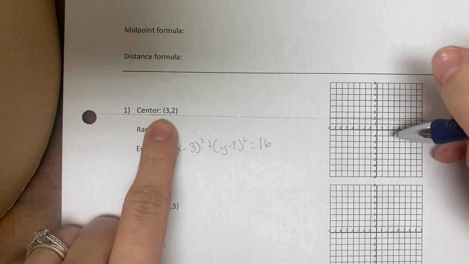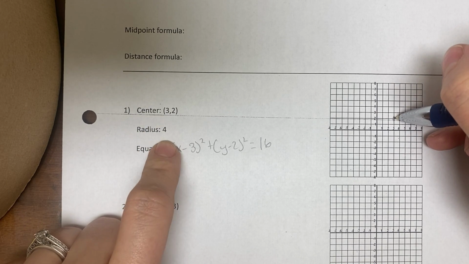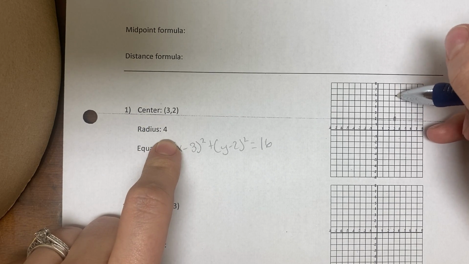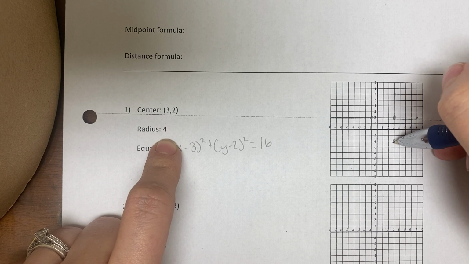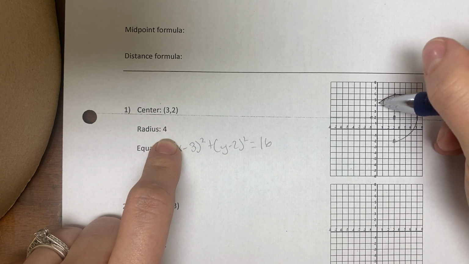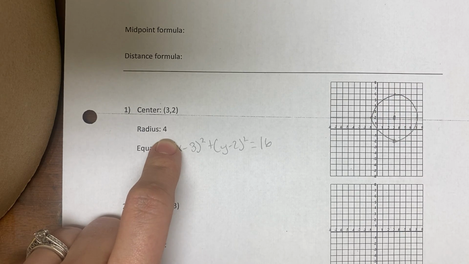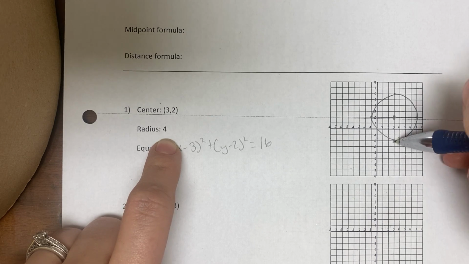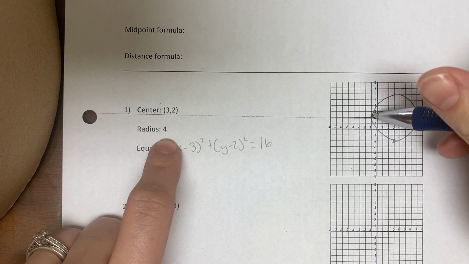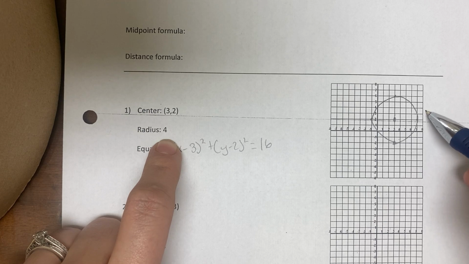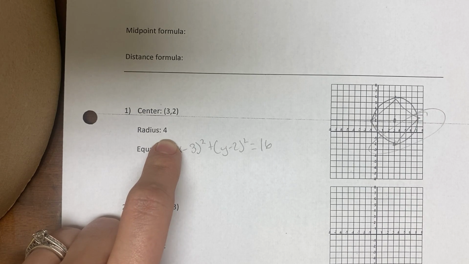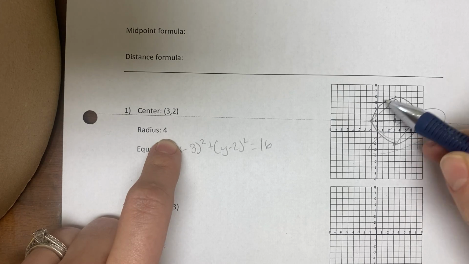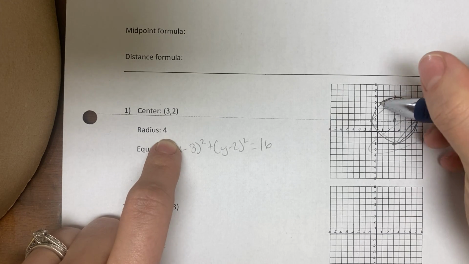So my center is at (3, 2), radius of 4. So I'm going to go up 4, down 4, right 4, left 4, and then connect these dots with a line to make a circle. Make sure that you touch each one of these. Make sure that you have some curvature to your line. Don't do this. Don't draw a diamond. Make sure you have curvature and that you touch each dot. If you miss a dot, go back around. Not a big deal.